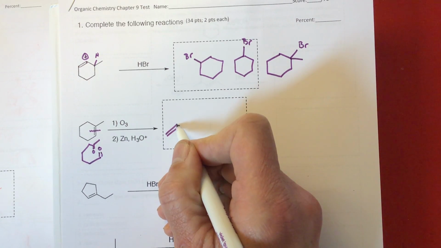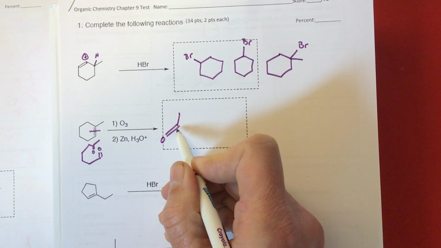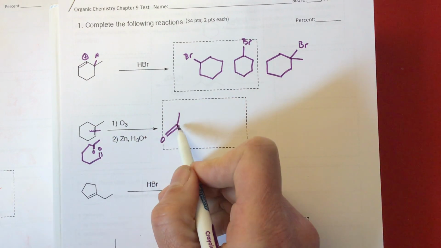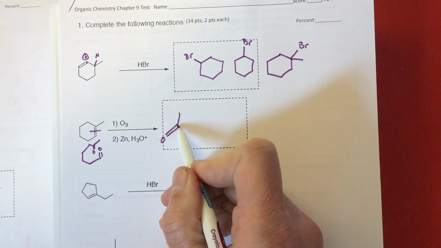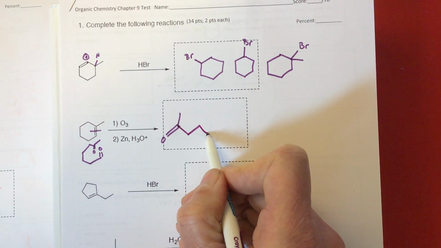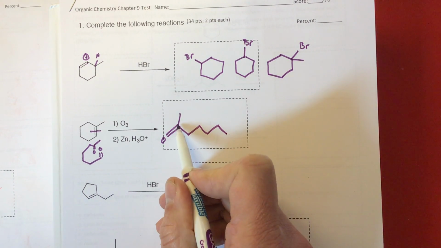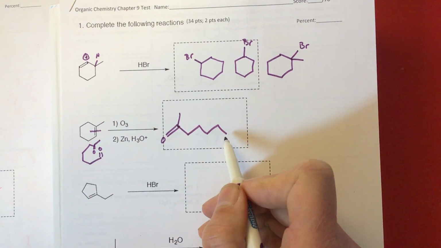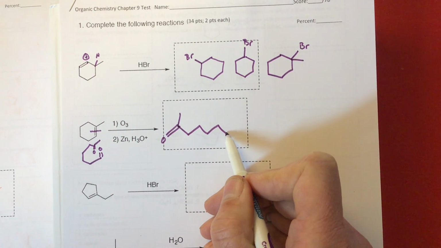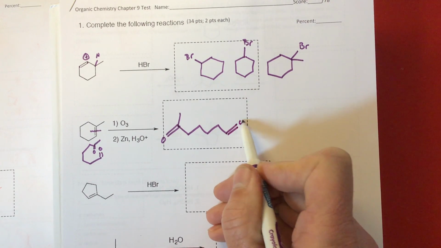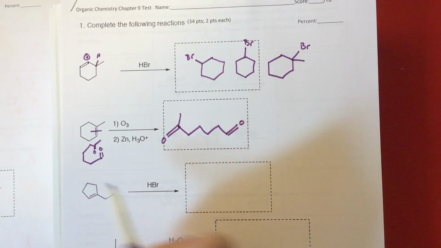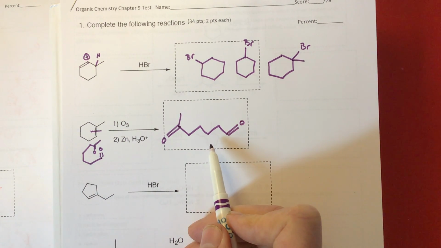So here's my double bonded oxygen, and then my first carbon, which would be here. Here's my methyl group, and then I'm just going to continue the chain. So here's my 1, 2, 3, 4, 5, 6 carbon ring that's been drawn into a chain. So here's my other double bonded oxygen, and that would be the end of the molecule. So here's our answer for the second one.